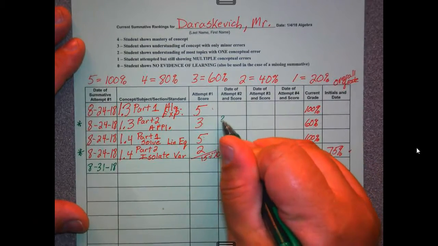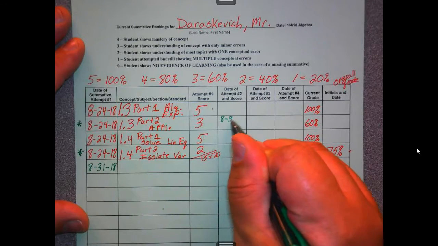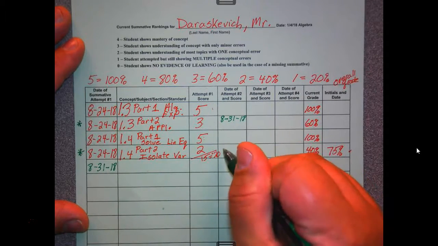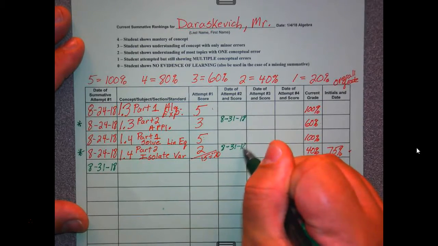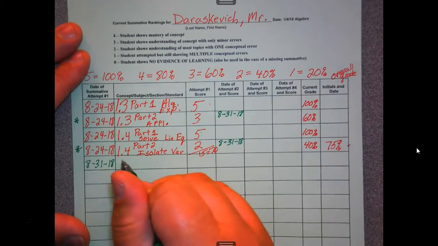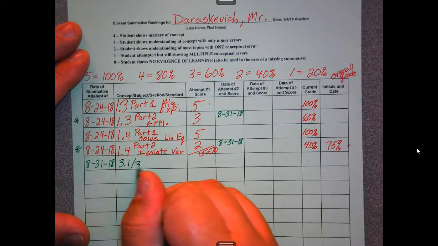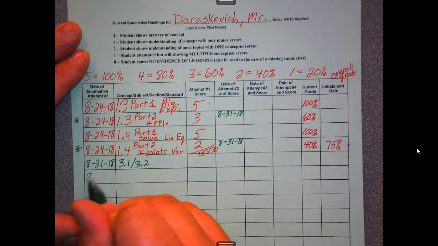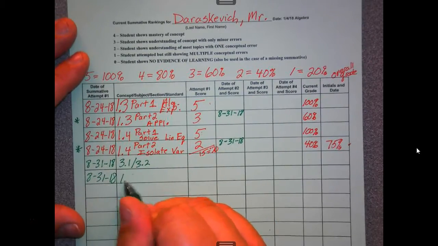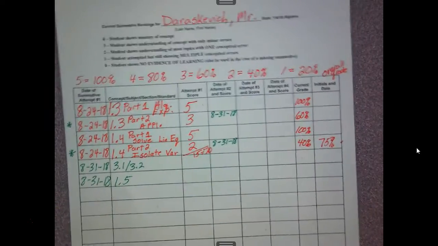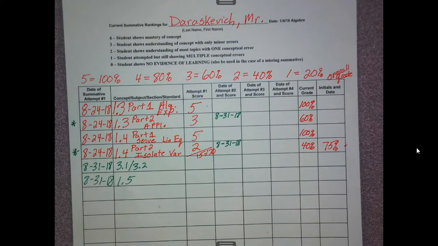We're going to redo this section, so this will be on the 31st. And we're going to redo this one on the 31st. And we'll do, I don't know, 3.1, 3.2, and maybe we'll do section 1.5, okay? So this would be the next quiz.